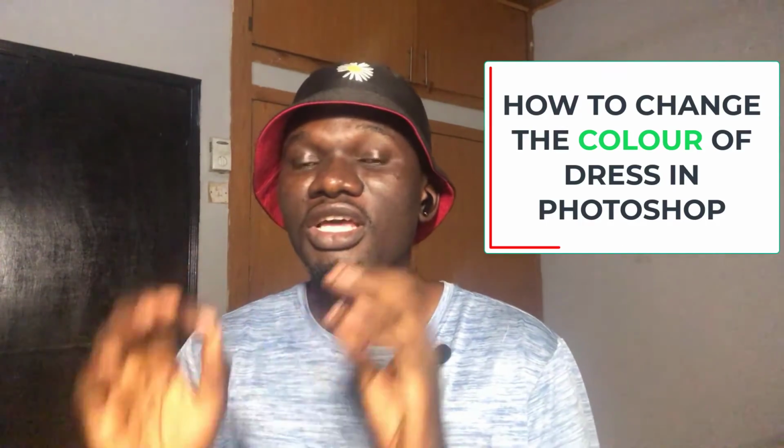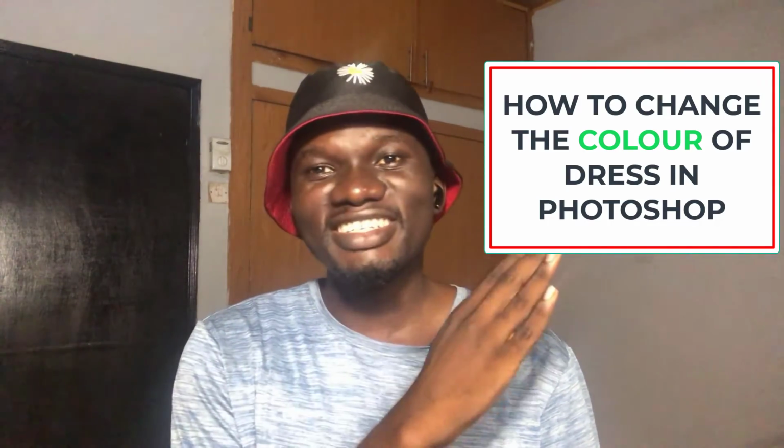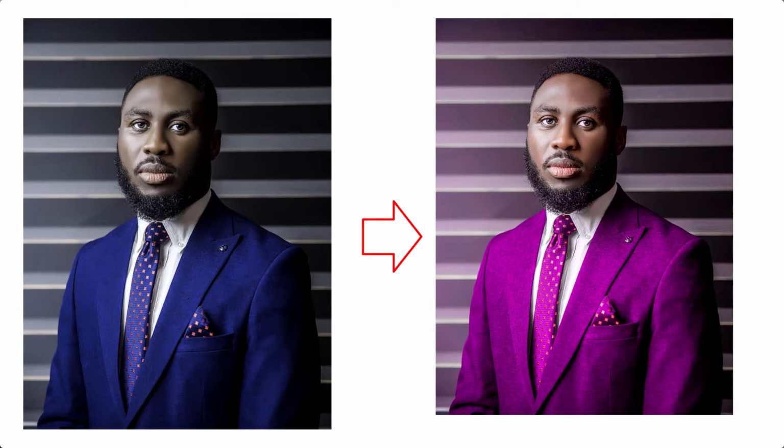Today I'm going to be showing you the easiest way to change the color of any dress using Photoshop. Pretty easy. I'm going to show you how to convert this to this.